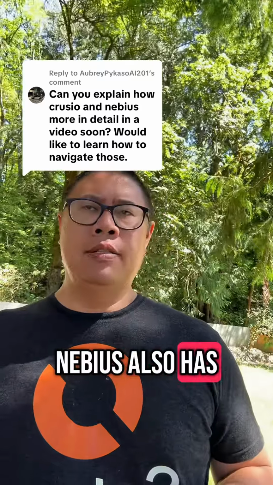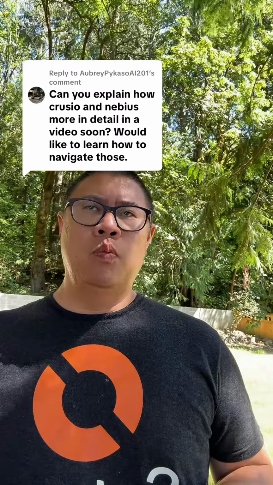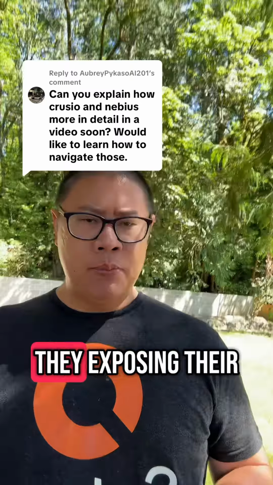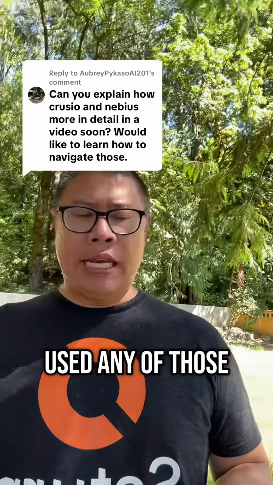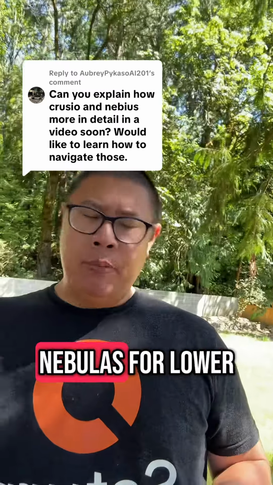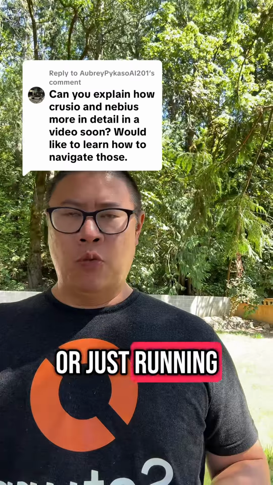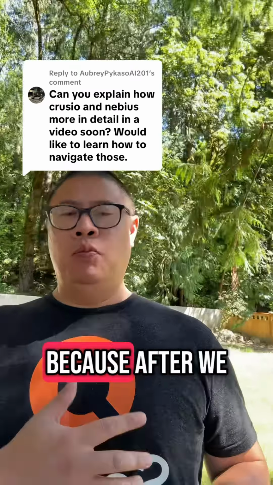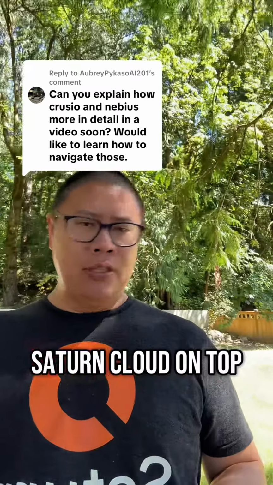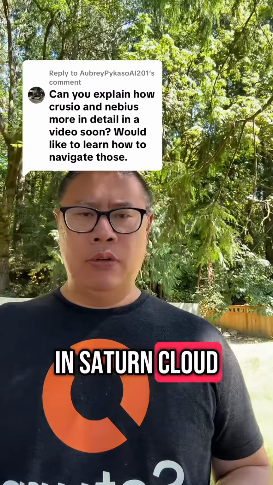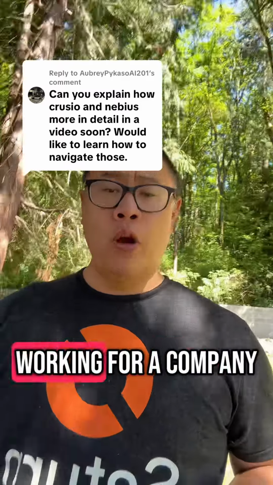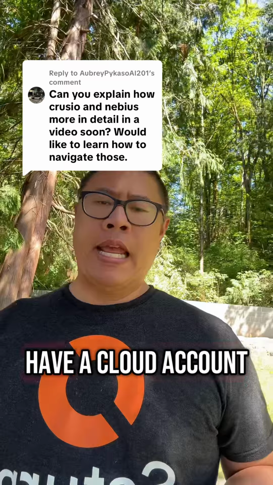Nebius also has some apps that you can use. They expose them in their console. I haven't personally used any of those. I primarily use Nebius for lower level things like orchestrating Kubernetes or just running standalone instances. Because after we have a Kubernetes cluster, we just install Saturn Cloud on top, and then we do everything else in Saturn Cloud.